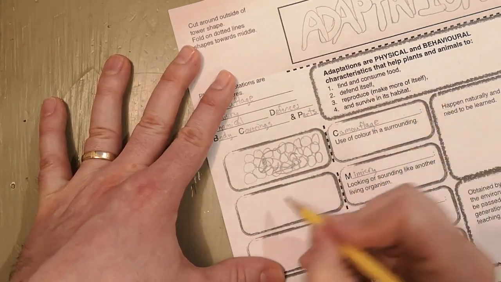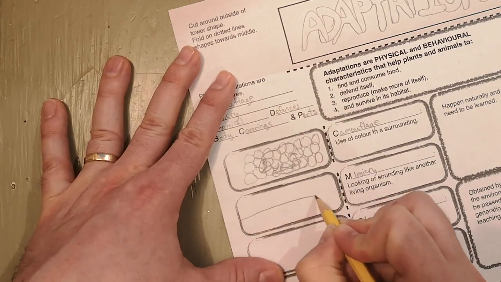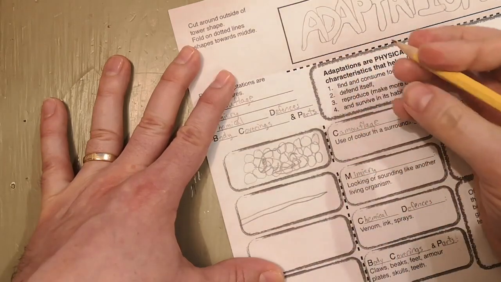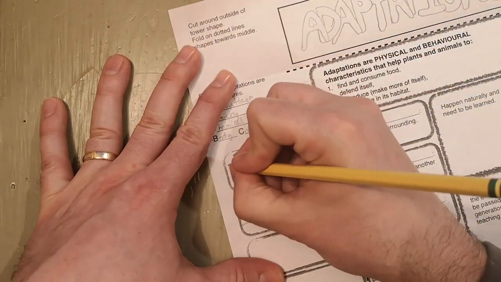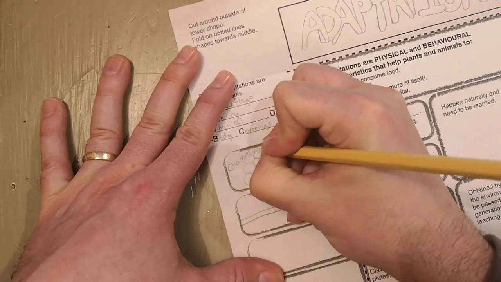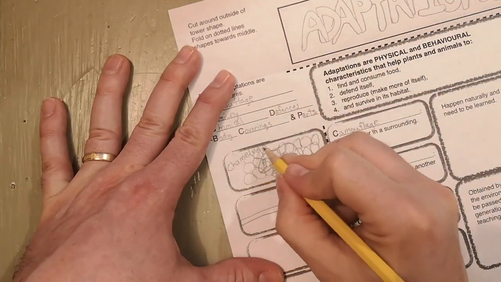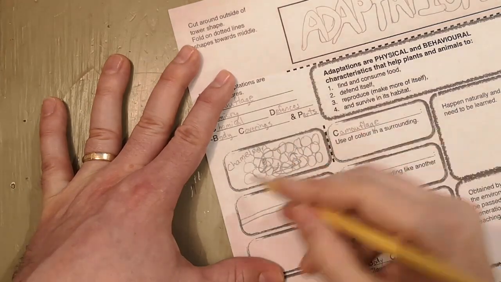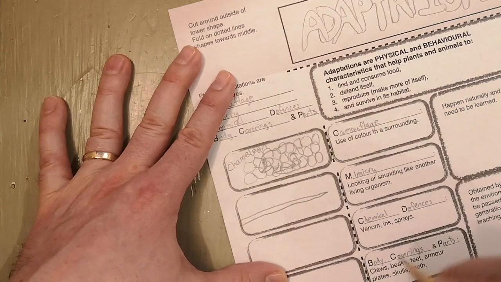Mimicry, I like the example from the earlier video, so I'll draw a branch here. Oh, I should probably put a label here, chameleon. And I'll want to make sure that I put that in dark black afterwards so that it stands out, because I want people to be able to see that it's not just a bunch of scribbles.